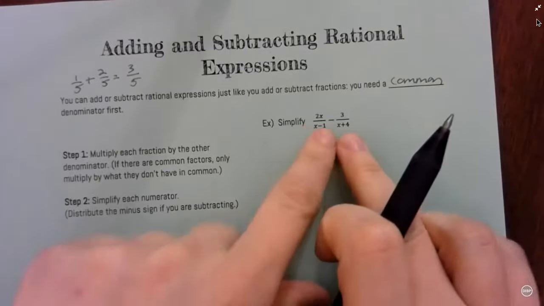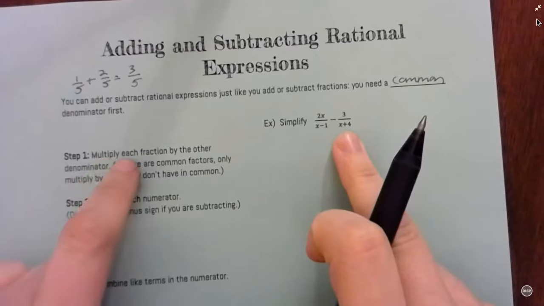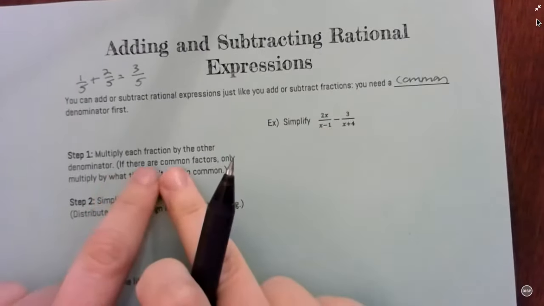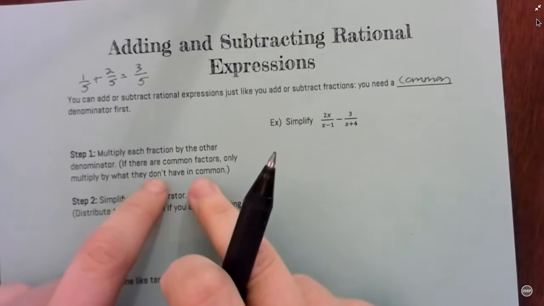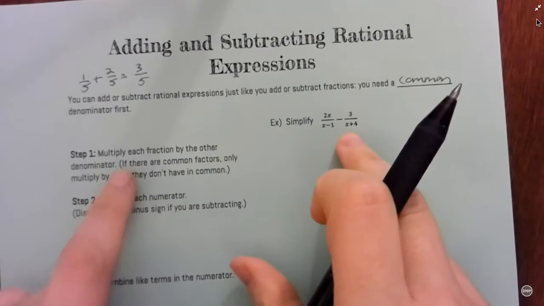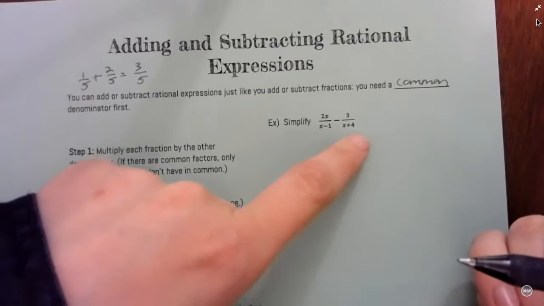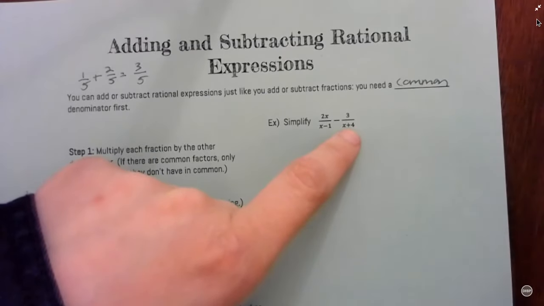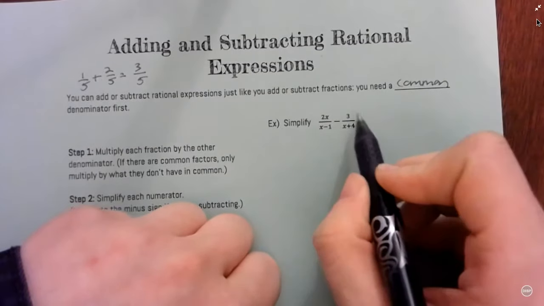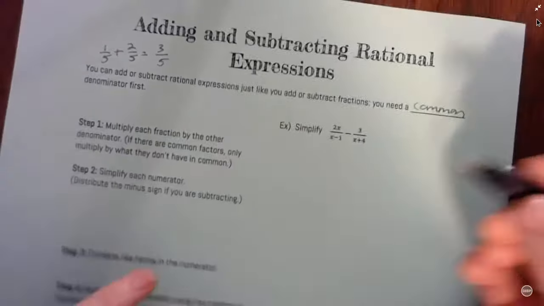When you've got expressions with variables in them, usually it's going to be just an x, the way you get a common denominator is to multiply each fraction by the other denominator. And if there are common factors, there's actually a shortcut, but we'll go over that in a later problem. For this one, the first fraction has a denominator of x minus 1, and the second fraction has a denominator of x plus 4. So I'm going to multiply this fraction by x plus 4, and this fraction by x minus 1. It's going to look like this.